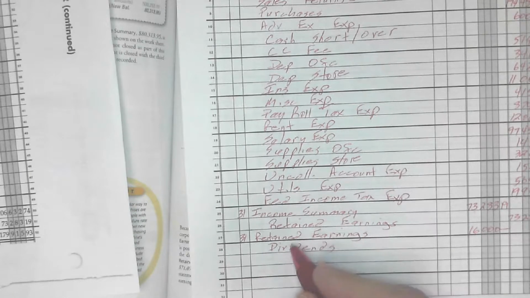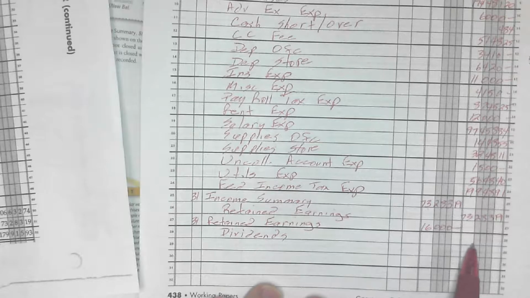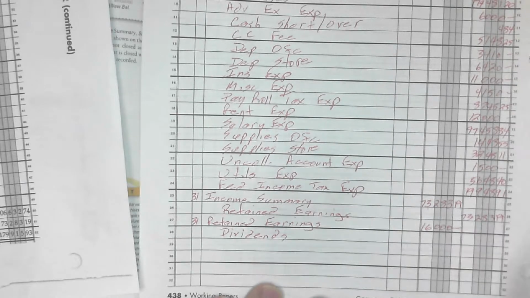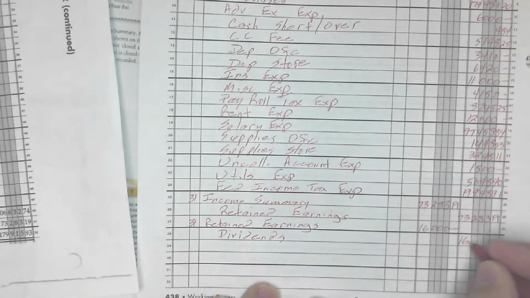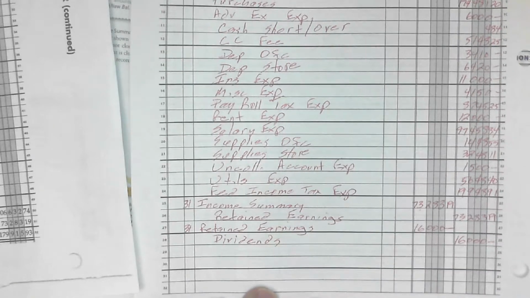But then when we add the line, we're going to put that entry in the credit column. Like that.